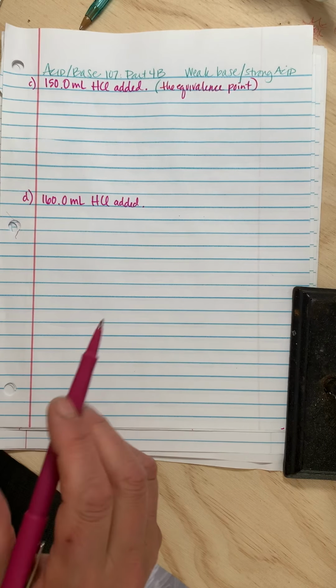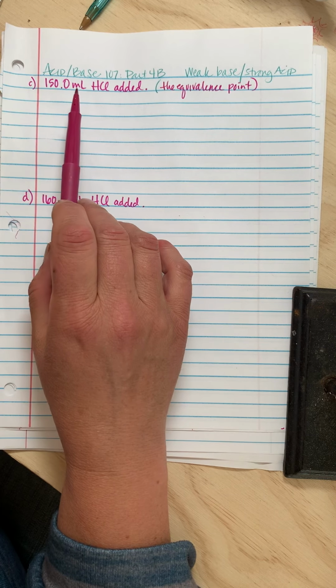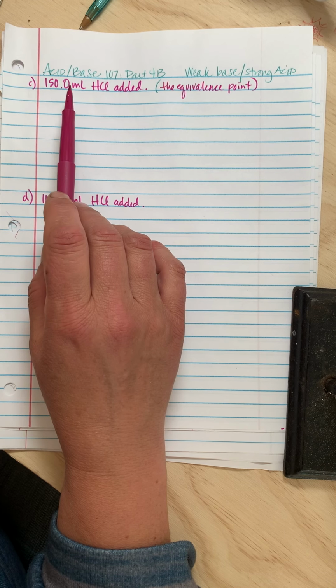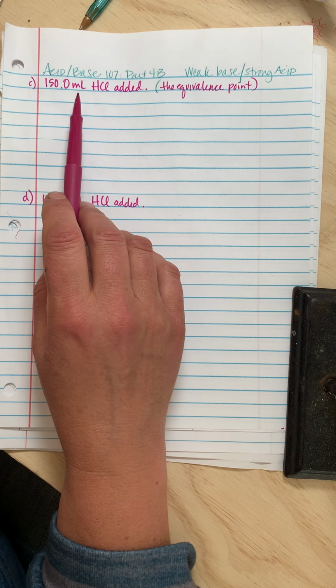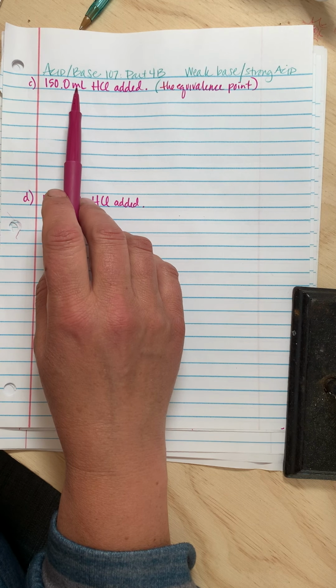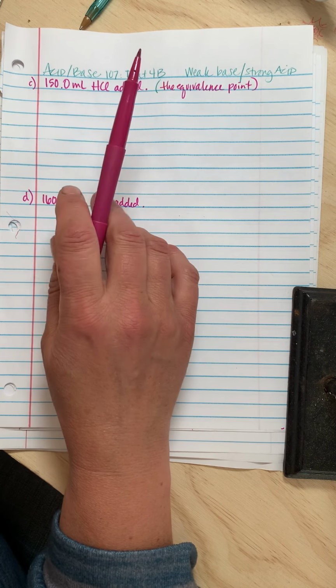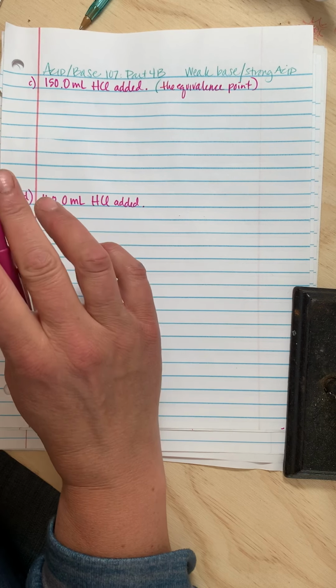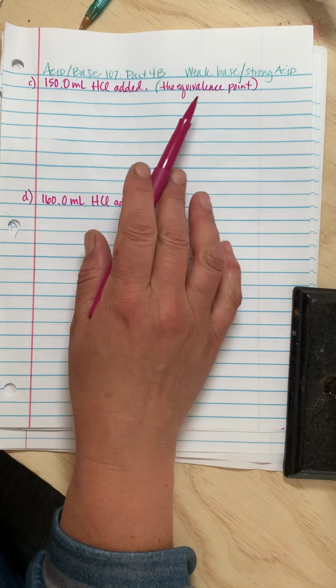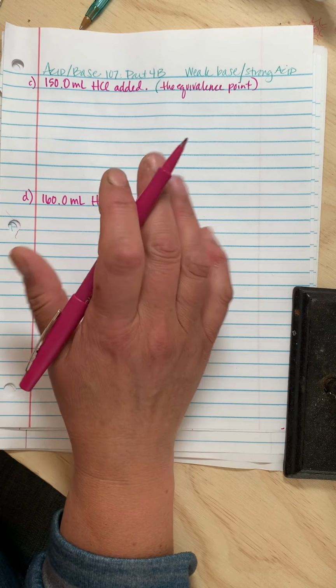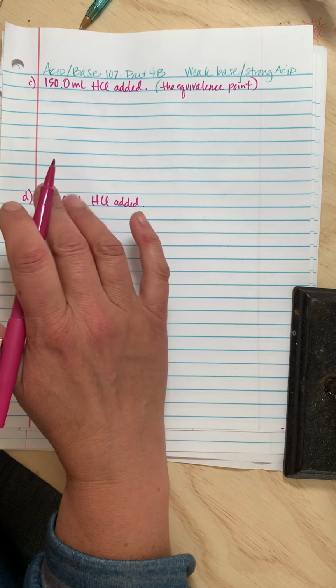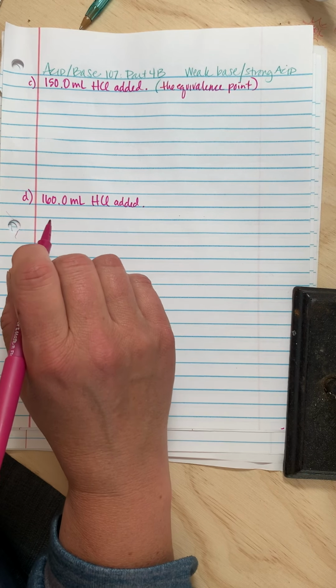Our HCl's concentration is 0.02 and our methylamine's concentration is 0.02 also. So when they have equal amounts of milliliters, that means that they're at the equivalence point. The same amount of acid has been added as there was base to start with.